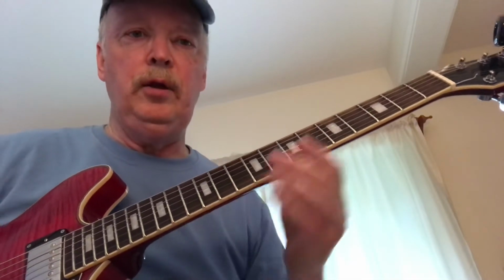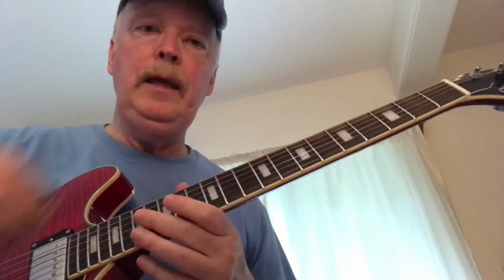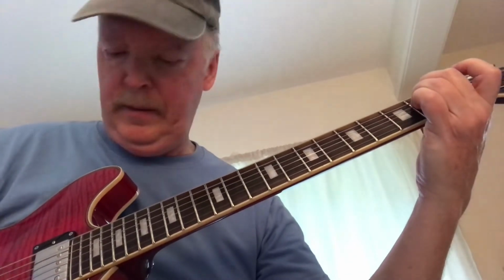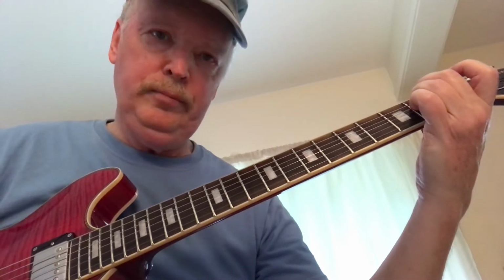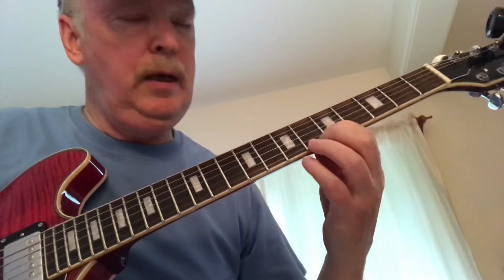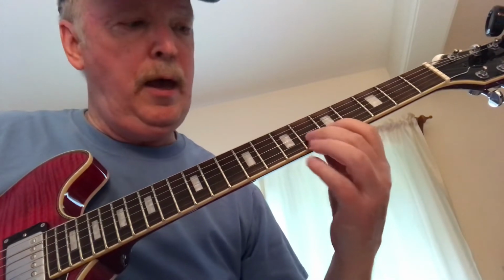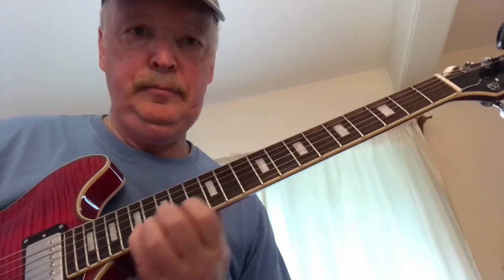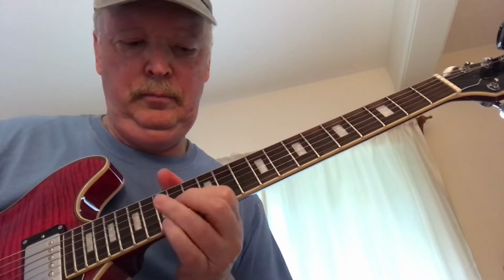On the second string, you don't have the ringing open E, but you can still use a similar idea. You can have the B as kind of the drone. B, C, D, E. Here's our E on the second string. F, G, A, B, C, D, E.